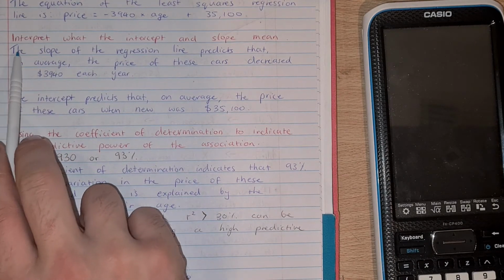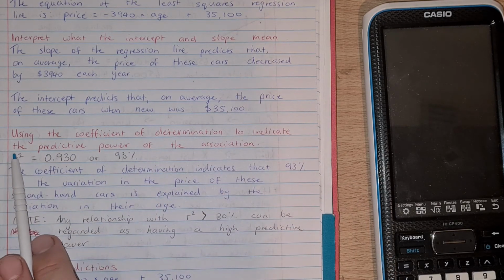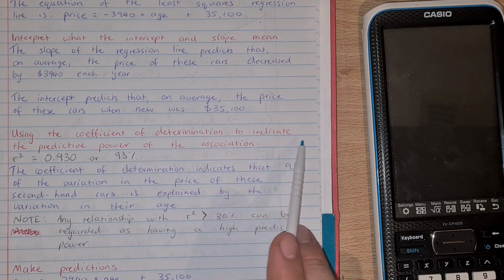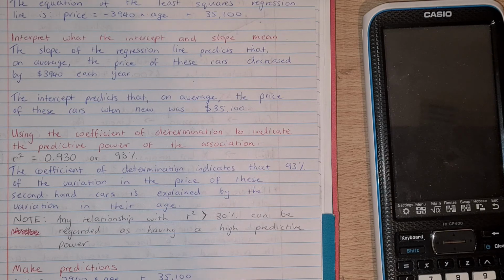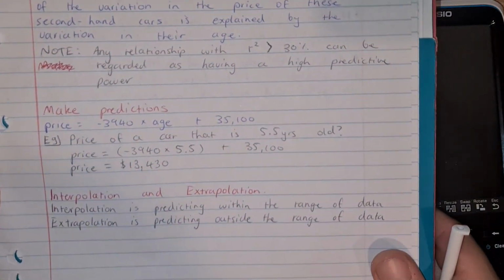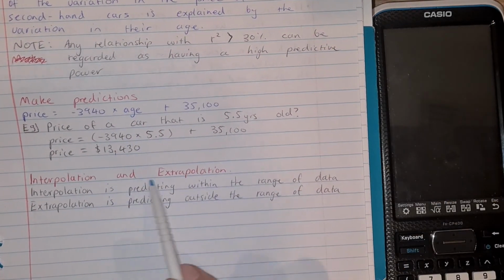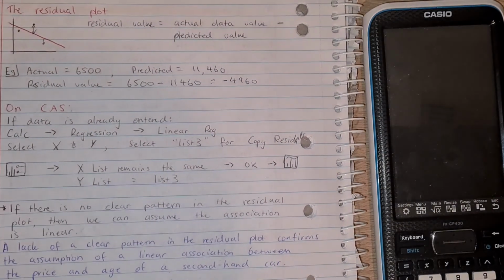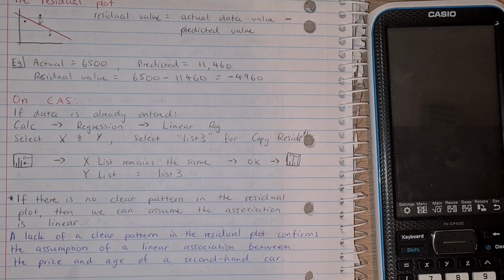After that, we interpreted what the intercept and the slope meant. Then we used the coefficient of determination to indicate the predictive power of the association. We did make predictions and explain interpolation and extrapolation, but these parts do not need to be included into the report. And finally, we used a residual plot to determine whether the assumption of linearity is appropriate.